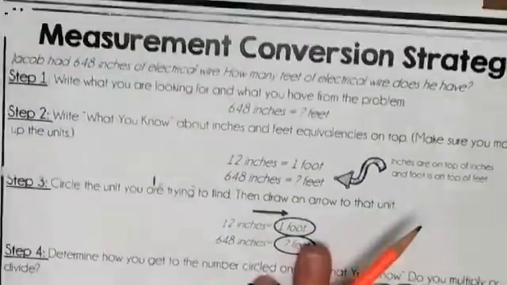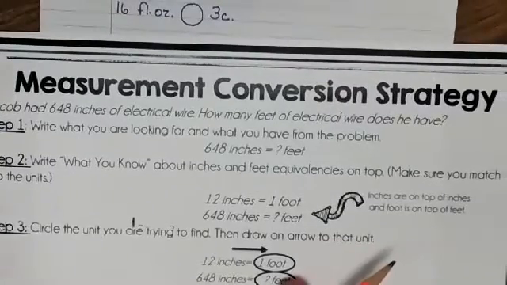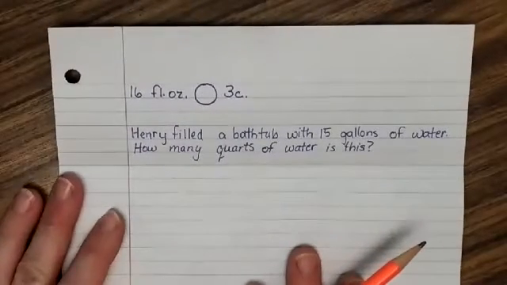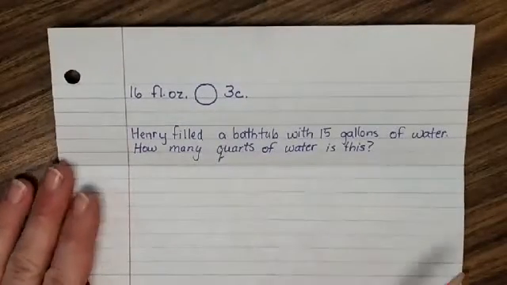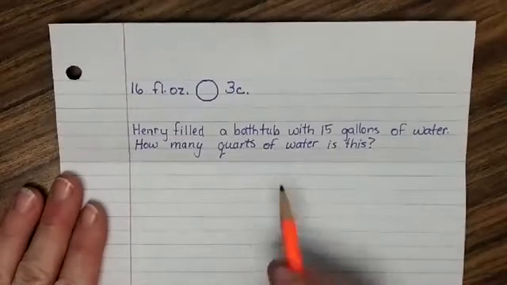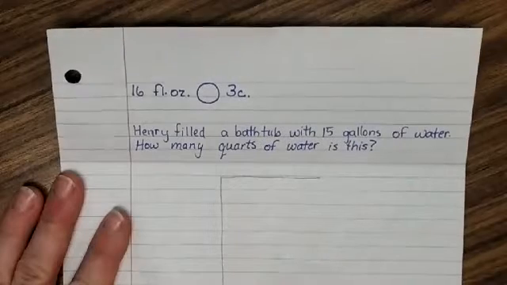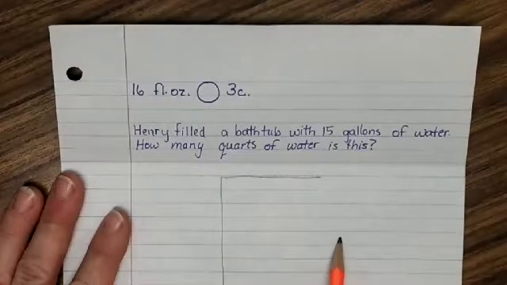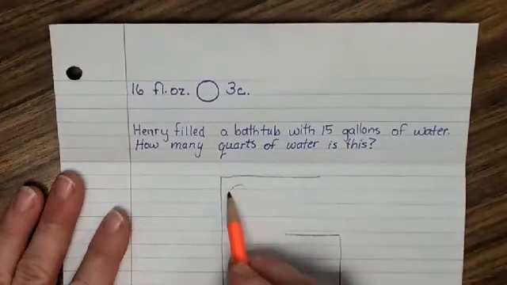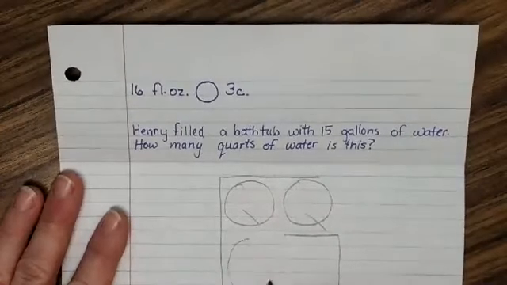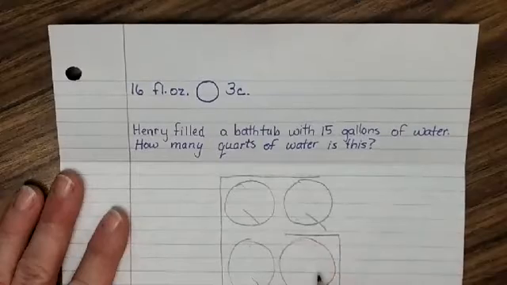So we are going to use this process when we are figuring out how to convert our fluid ounces, cups, pints, quarts, and gallons. Now, remember, we need to know what we know. So here's that big square capital G again, and in each corner is a quart, because there are 4 quarts in a gallon.